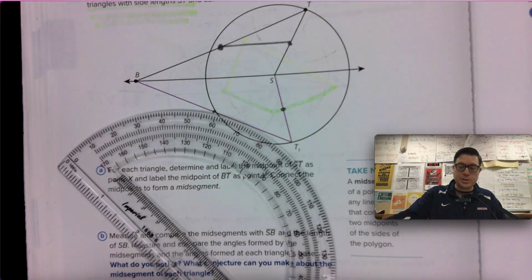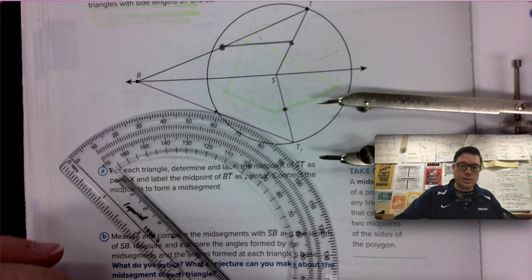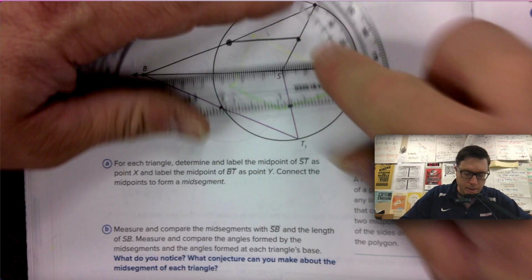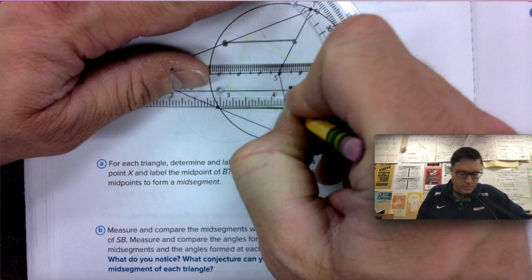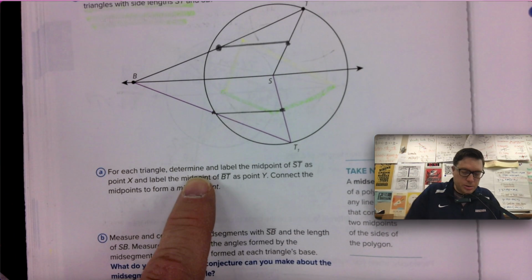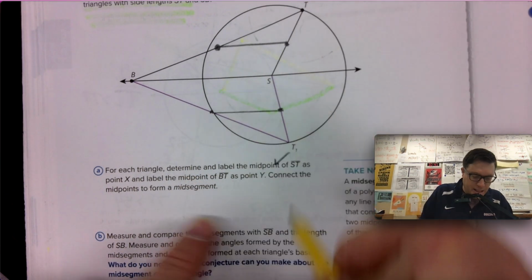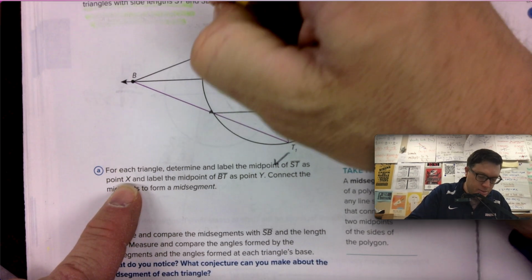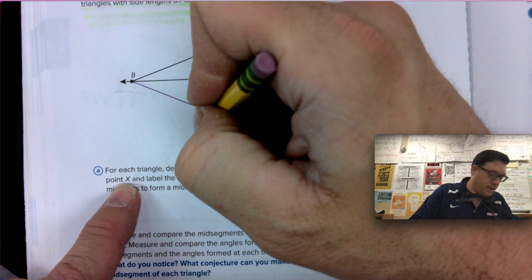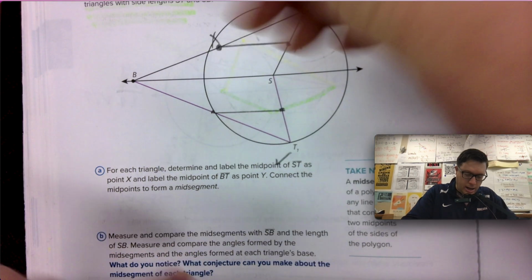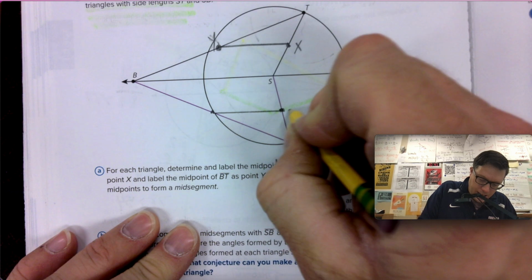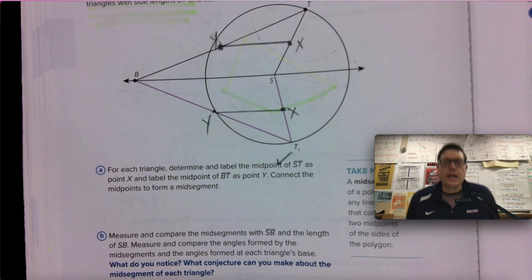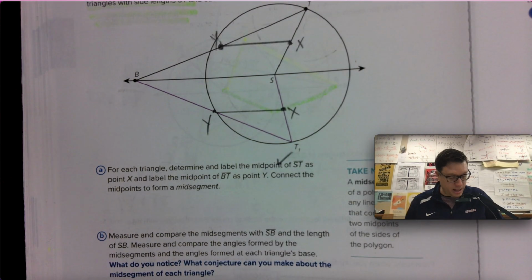You could either use the compass to make a middle, use the patty paper to make a middle, or physically just measure it to get a middle and then connect the points. All right. For each triangle, determine and label the midpoint of ST as point X. So there's X. This is X, and this is Y. Connect the midpoints to form a mid-segment.